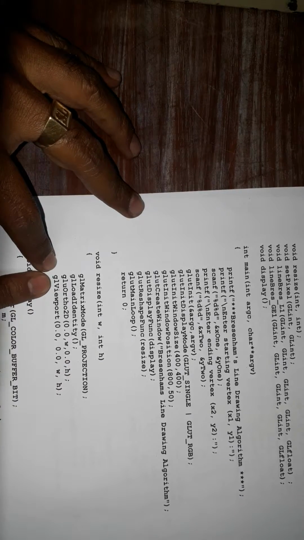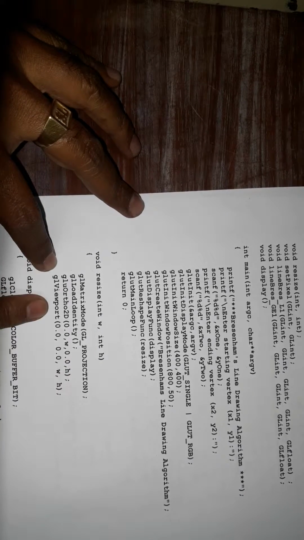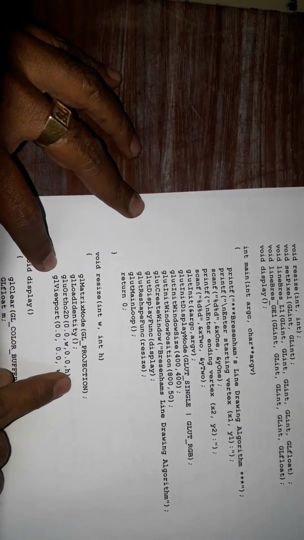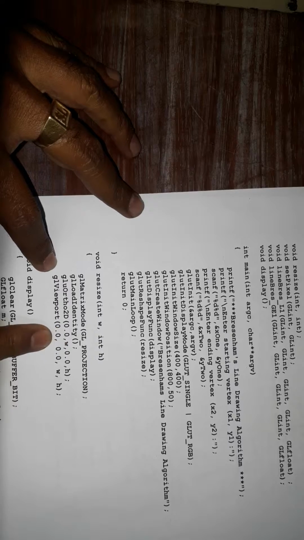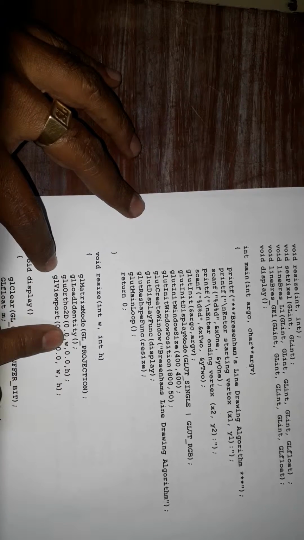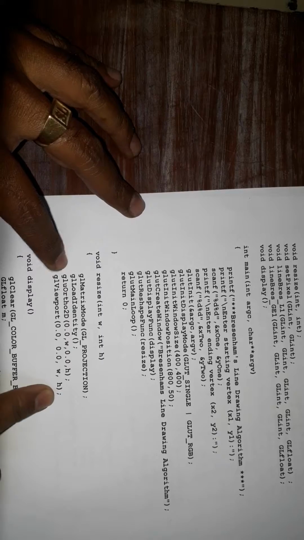Similarly, we have to set the viewport with glViewport. It is the same size as the ortho 2D projection we are setting. The viewport should be the same size, otherwise the object displayed would not be visible, being outside the viewport. So we are going to set the 2D projection and the viewport the same.